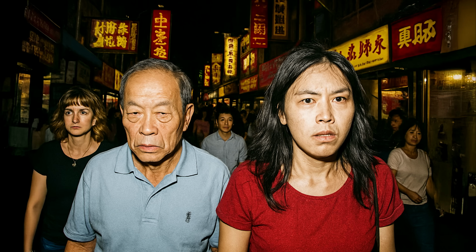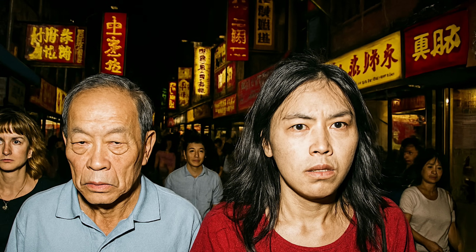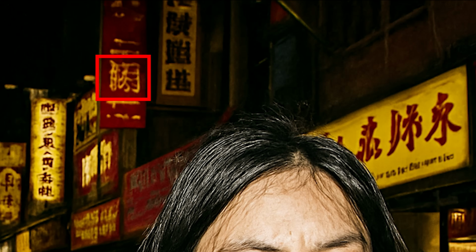Don't these look like those fake Chinese characters created by AI when you ask for a Chinatown scene or something? Like, what is this? You know? Oh, and look, we got a bit of bird and worm script on the guy's shirt too.